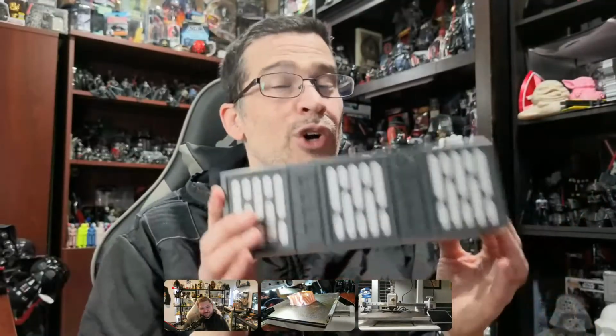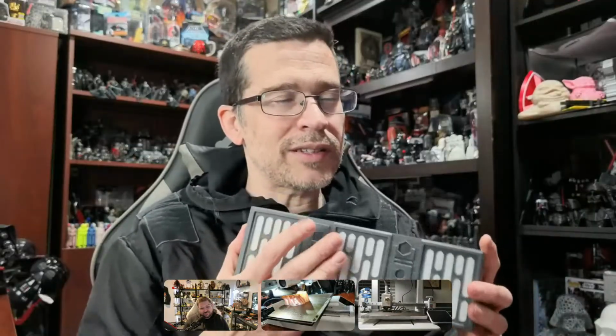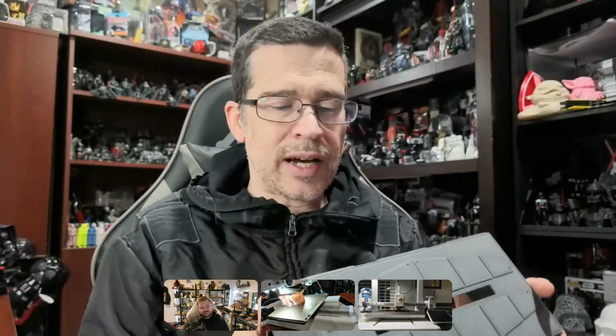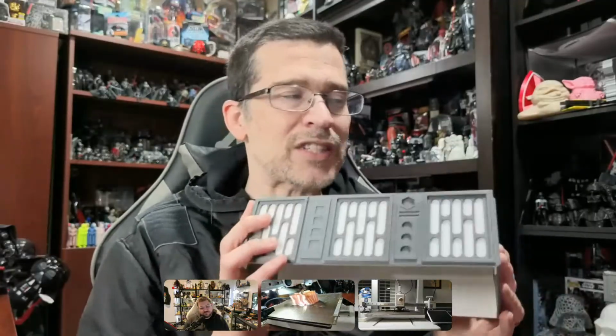But even if I don't use it as a tissue box, and I don't know if I should keep this in the car because this is not a high heat filament that I printed with. I'd have to use a higher temperature PLA from Polymaker. If I do reprint, that's probably what I'm going to do in the car. I'd probably get a gray one and print with the white one because then it would work out.